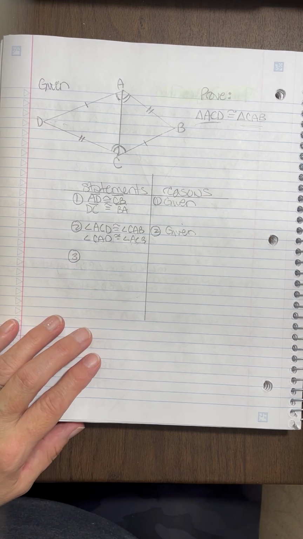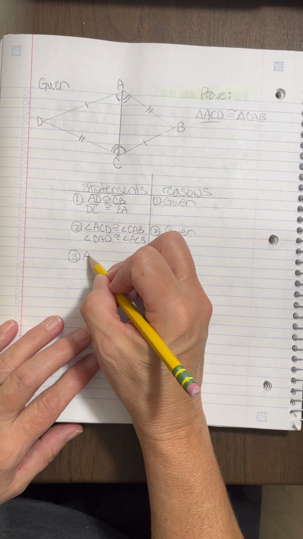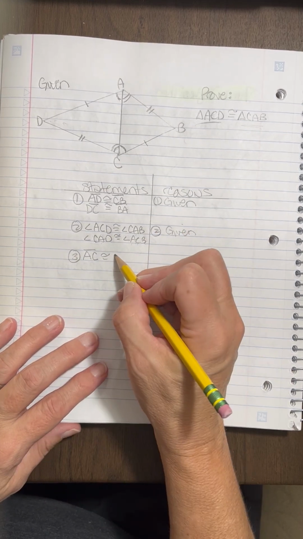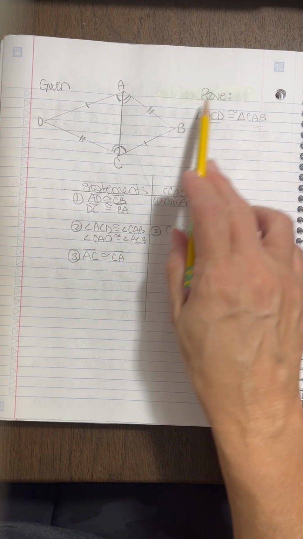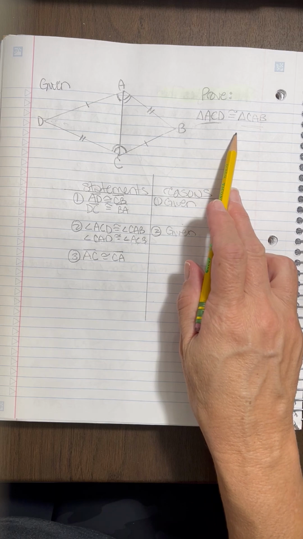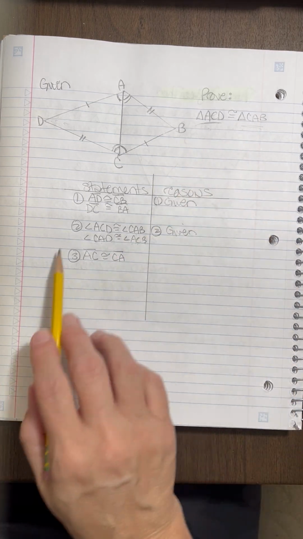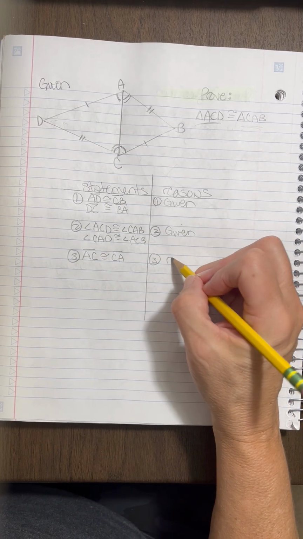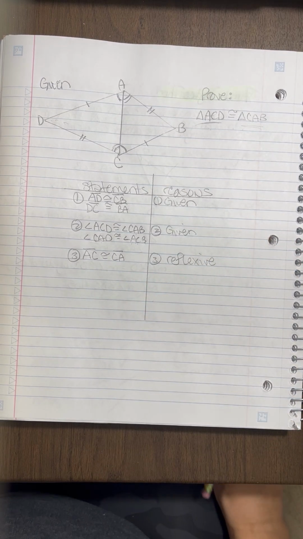Obviously, but that's why people don't remember it, because it's obvious that it's exactly the same, but you have to put it in your proof. So you have to say that side AC is congruent to side CA. I had to switch the letters because in what we're trying to prove, the letters are flipped. So that is what property? That's the reflexive property because it's the same exact thing.